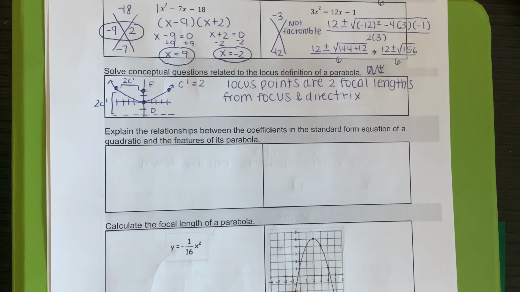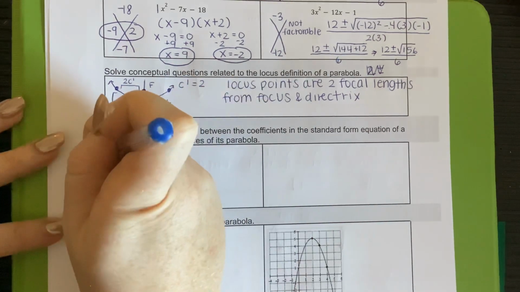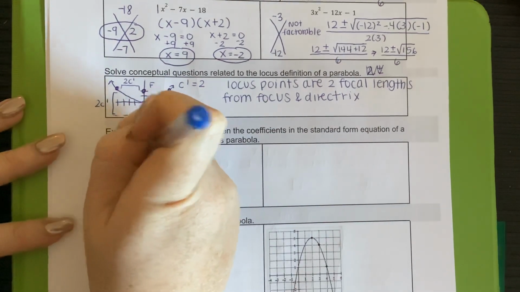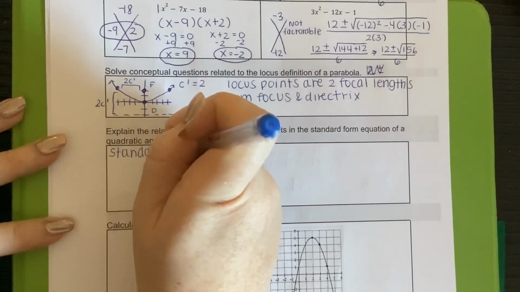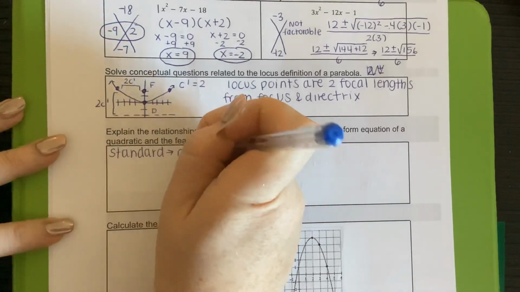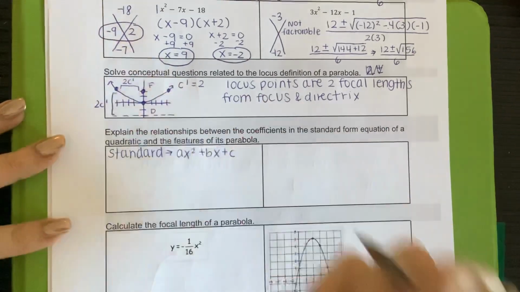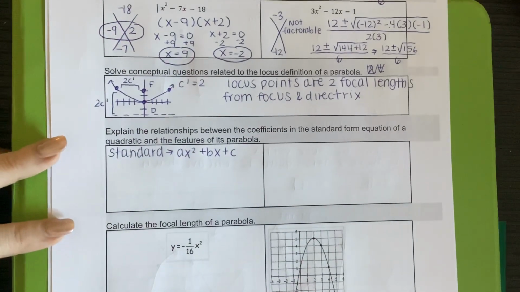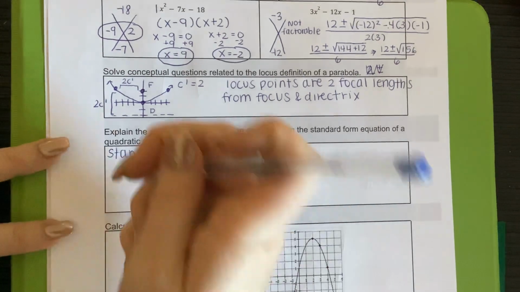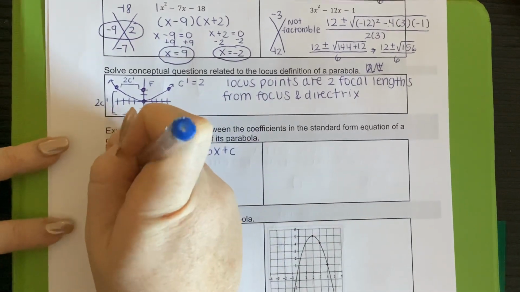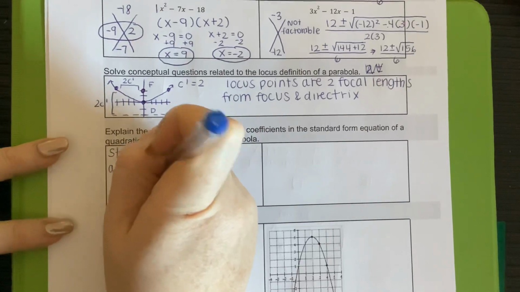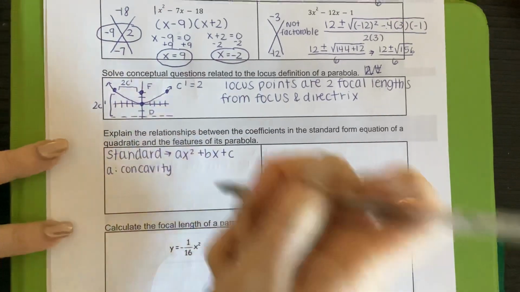Okay, next thing, explain the relationships between the coefficients in standard form of a quadratic and the features of its parabola. So I'm going to do standard and vertex just so we can do both. So if you have standard form, remember, that's your ax squared plus bx plus c. Your a value is always going to control your concavity. So is it facing up? Is it facing down?